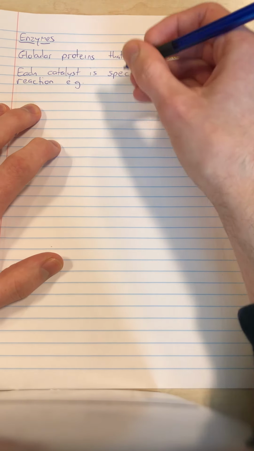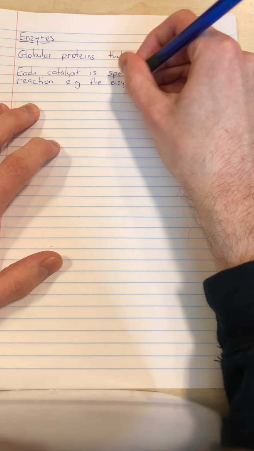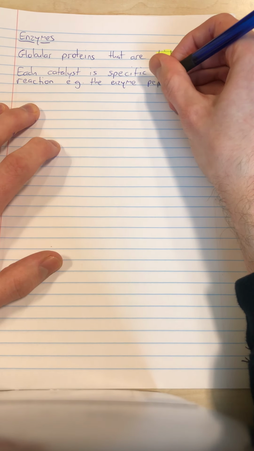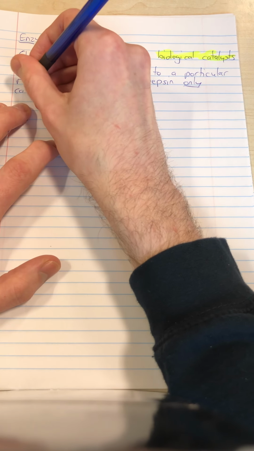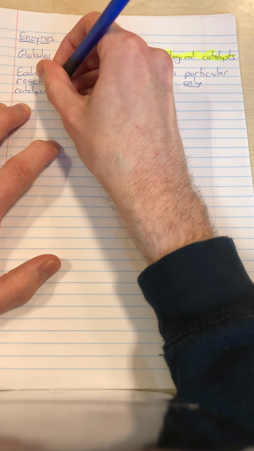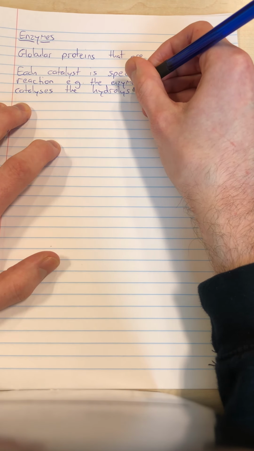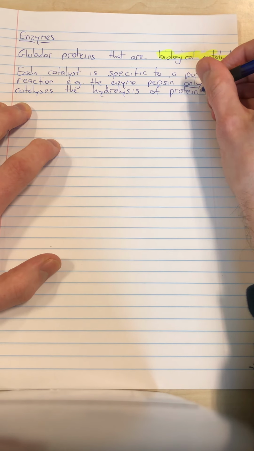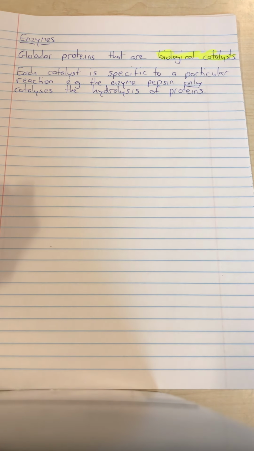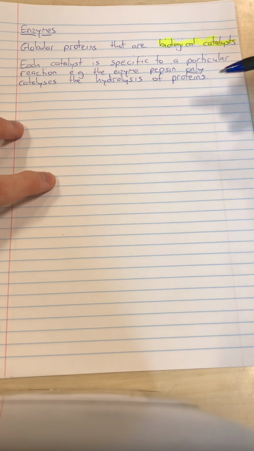Okay, so for example, the enzyme pepsin only catalyzes the hydrolysis of proteins. Yeah, we couldn't use pepsin for something else, and it's all to do with the shape of the enzyme or the active site, but we'll get onto that.